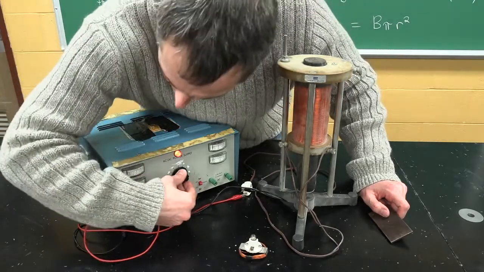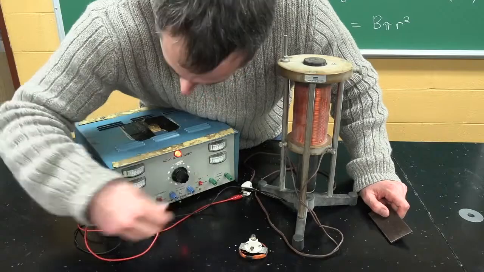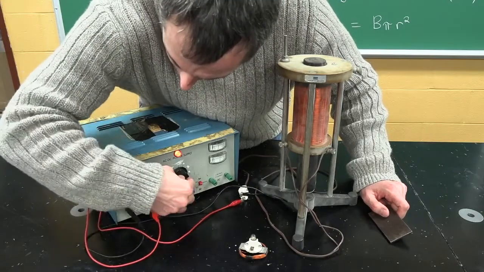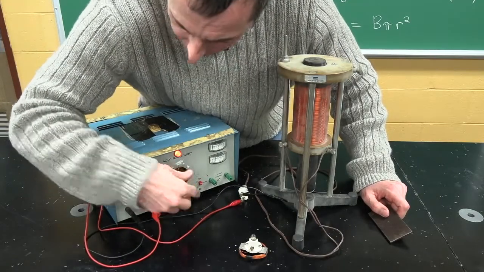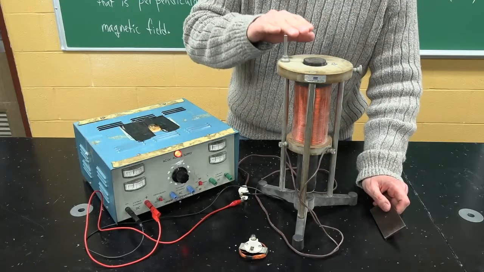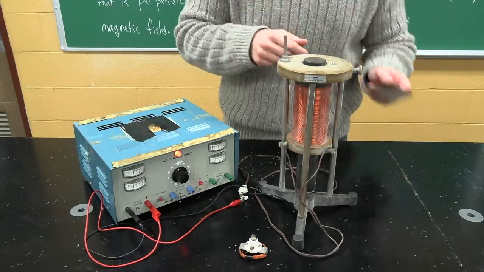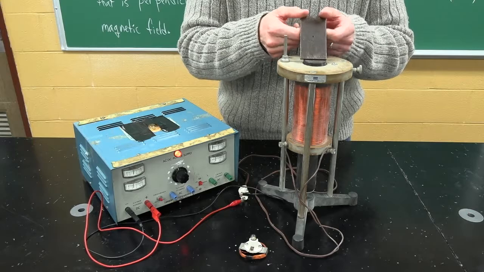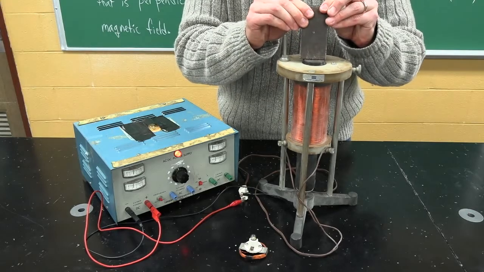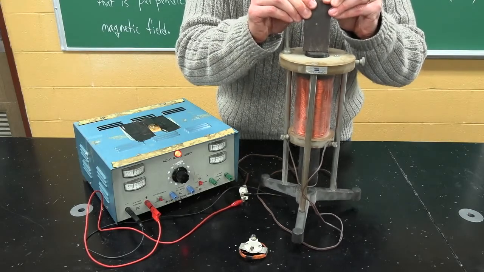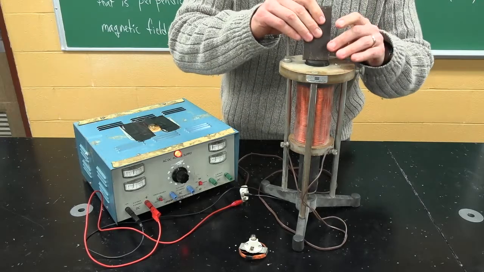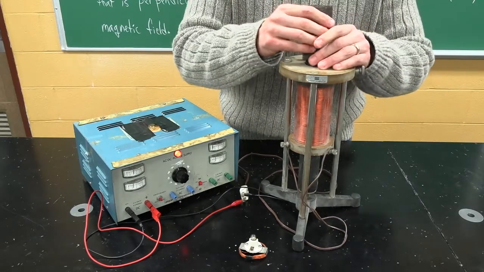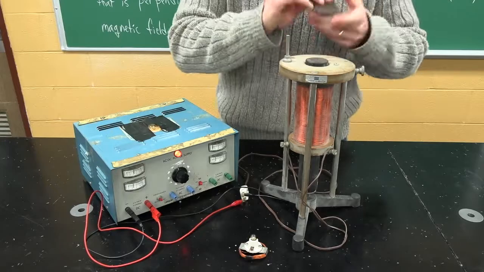When I put it up, I'll put it up to, say, around, wait a minute, a wire came out. I'll put it up to around 4 amps. And so it's a constant 4 amps, therefore a constant magnetic field. And we could see evidence of that magnetic field by this iron bar now attracted to the solenoid so strongly that I could lift up this entire heavy solenoid.